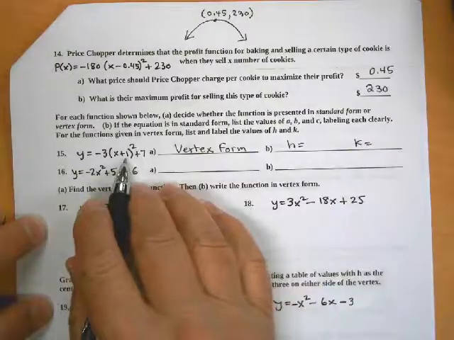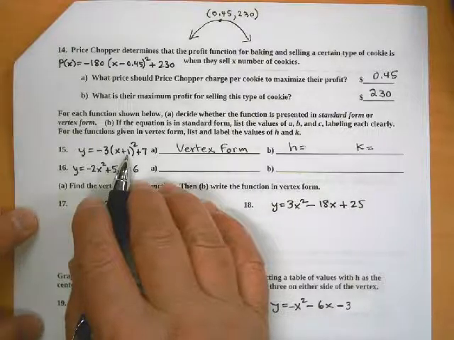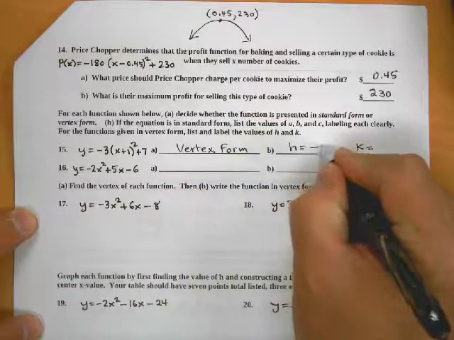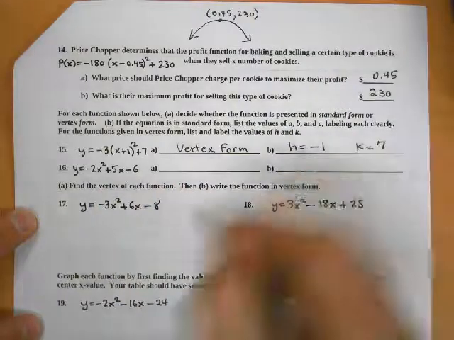And the H is inside the parentheses, but you have to be a little cautious. That's not H, so it's the opposite of H. So we use -1, and then the K is the outside number, and that problem's done.